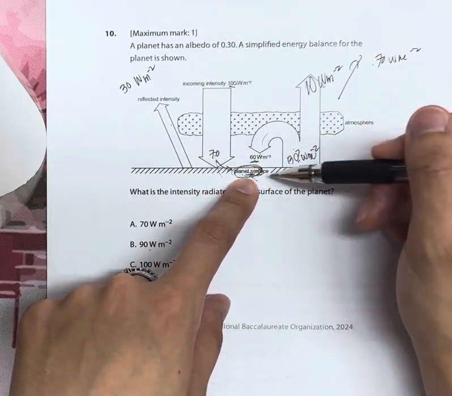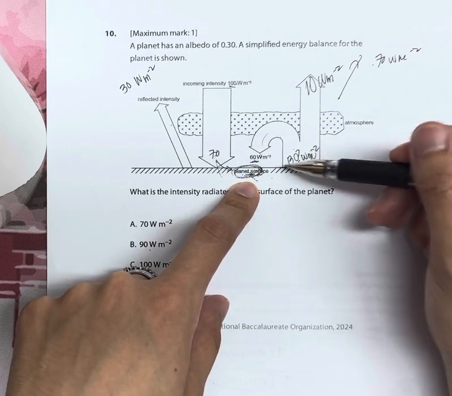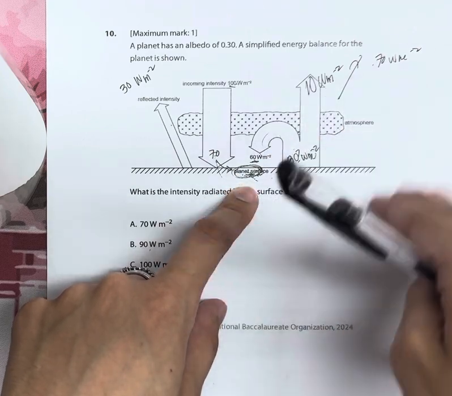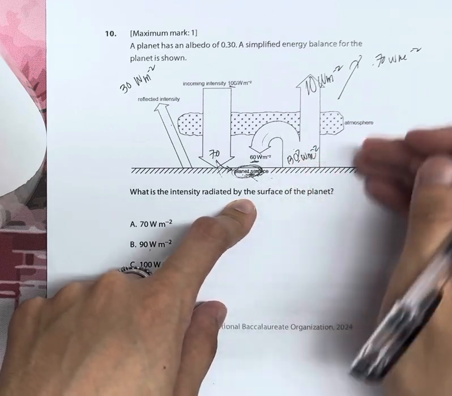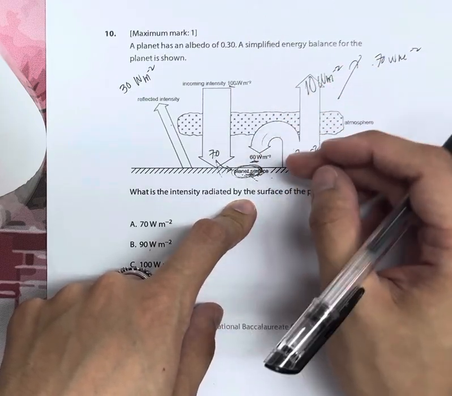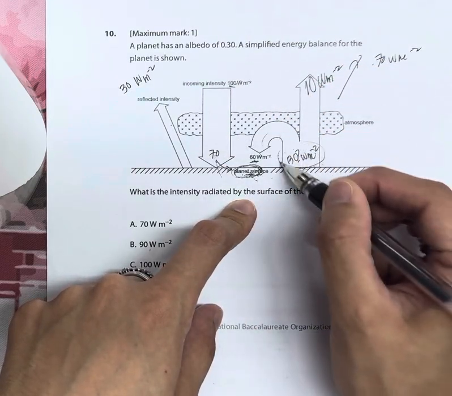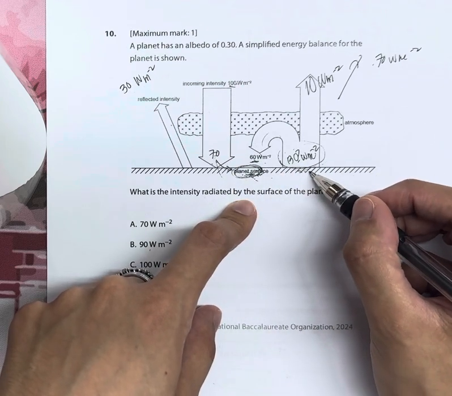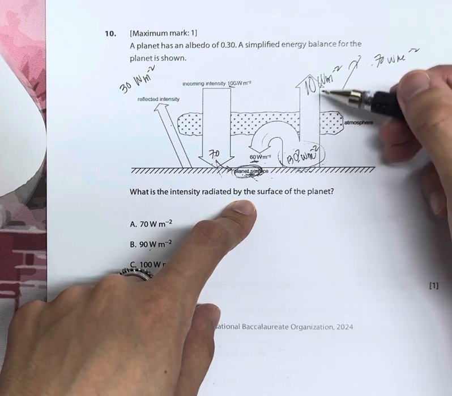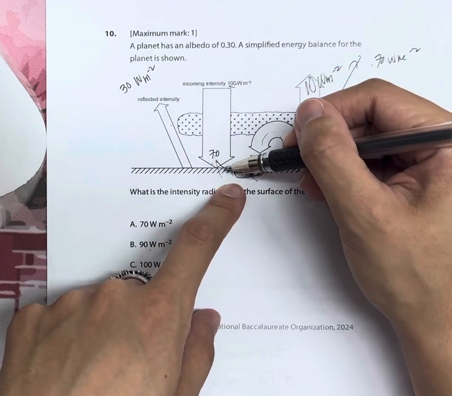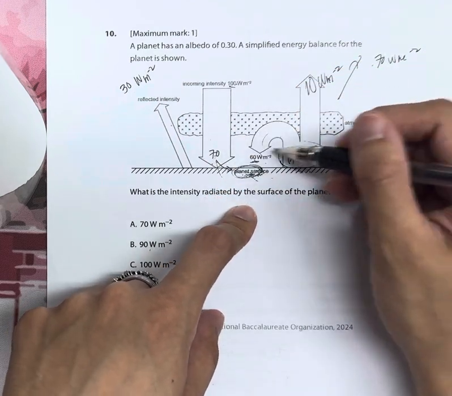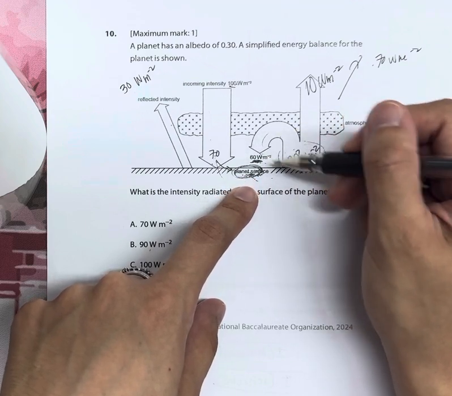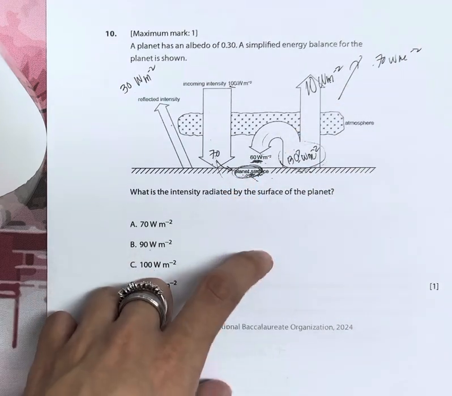But on top of this you also have the 60 coming back, because this is a process, a cycle. The 60 was trapped, so in total here it's 70 plus 60, that's 130. Only 10 goes out, because ideally 70 comes in and 70 goes out, but because of the 60 that returns or is trapped, you only have 10 going out.